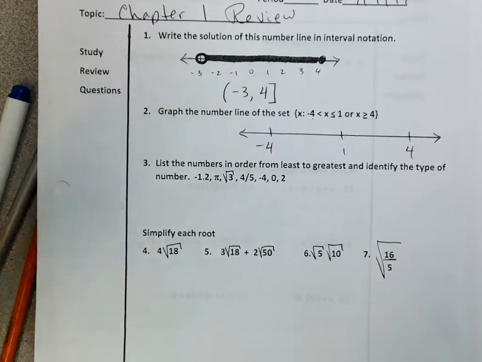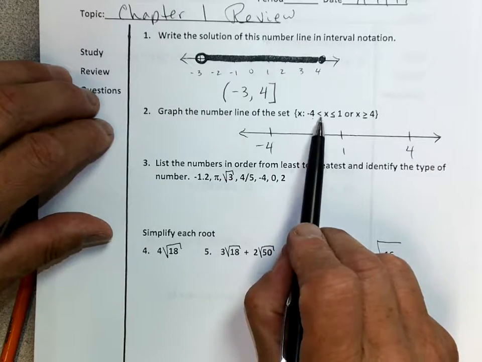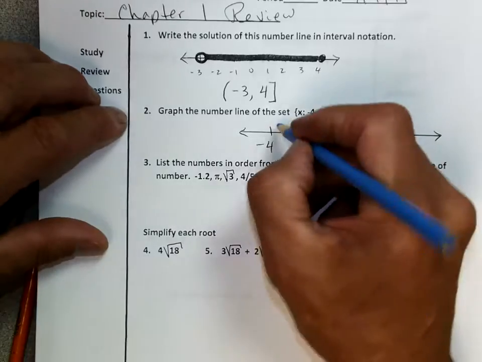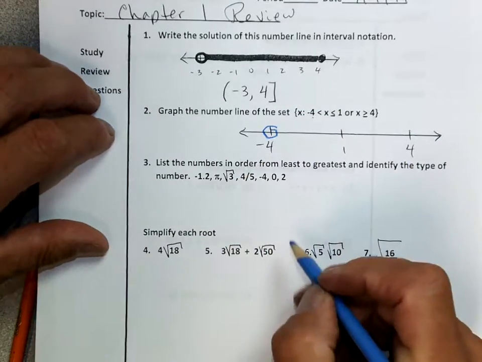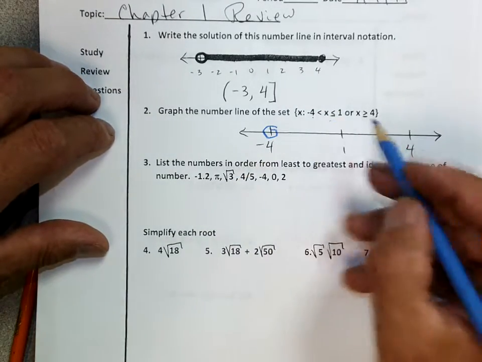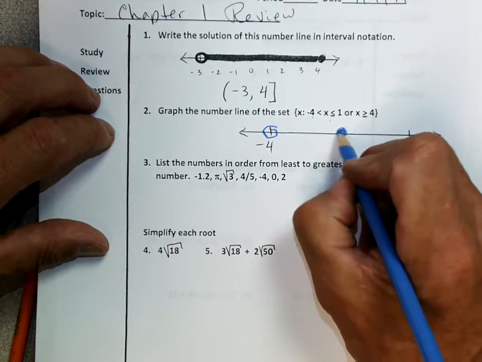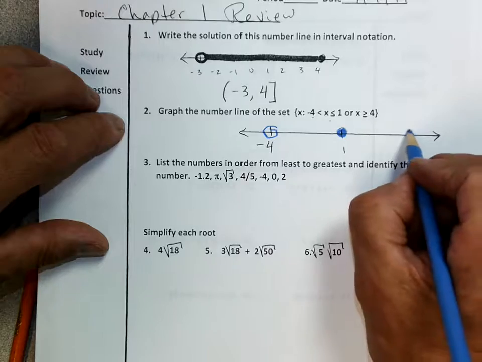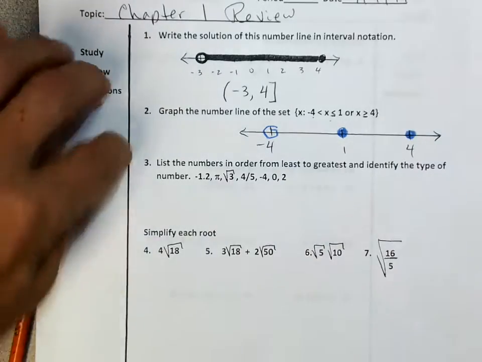Okay, so here's what I know. There's no little equal sign on the -4, so on the -4, I'm going to make sure I put an open circle. There's a little equal sign on the 1, so I'm going to make a closed circle. There's a little equal sign on the 4, so I'm going to make it a closed circle, right? So far, so good.